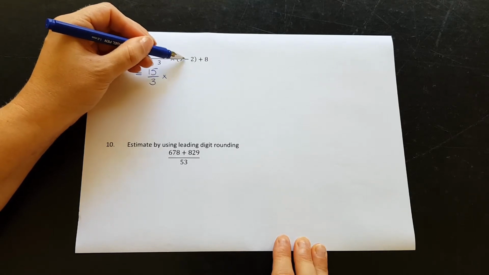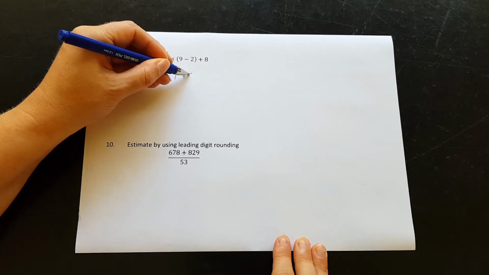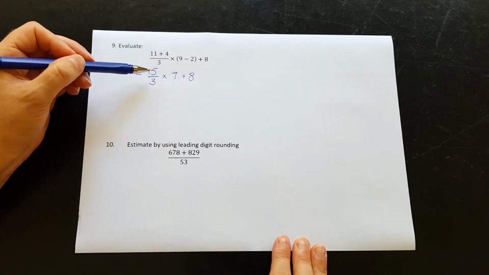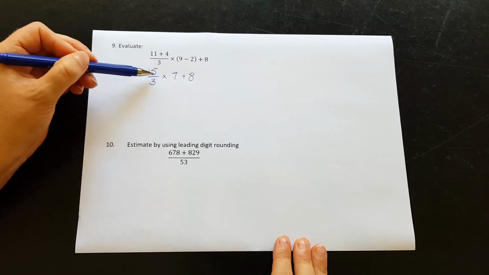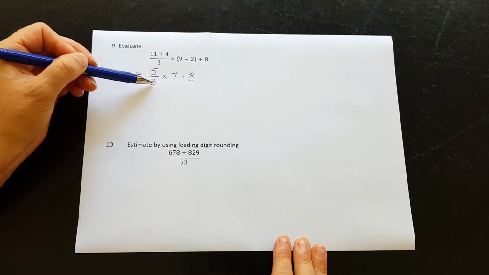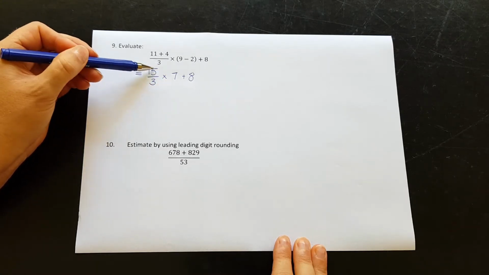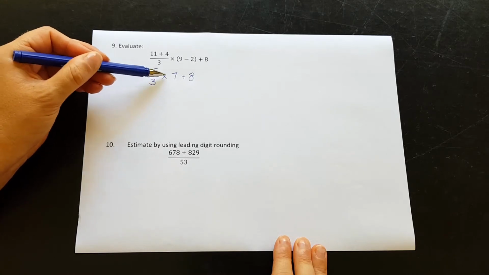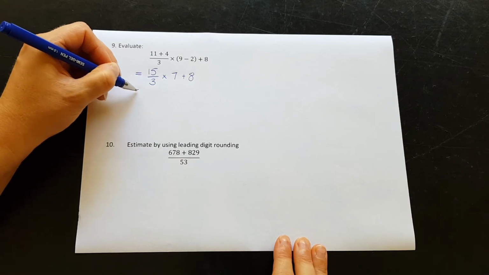9 minus 2, subtracting 2 off there, that's going to make a 7 plus 8. Now the next thing we want to do is the multiplication and division from left to right. Now here's a multiplication sign, and the fraction is actually a division. So this is what we need to simplify in here. I'm going to have to simplify this fraction before I do the multiply though. So 15 divided by 3 goes 5 times.